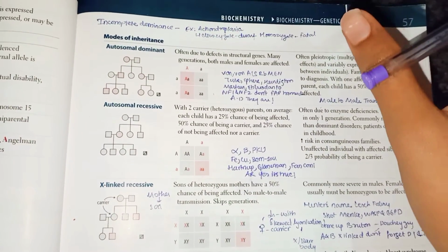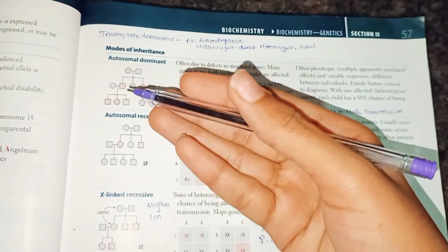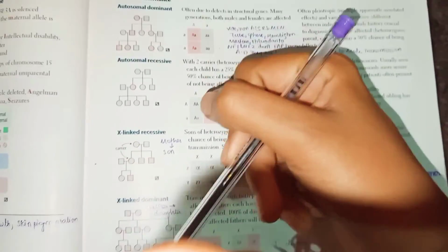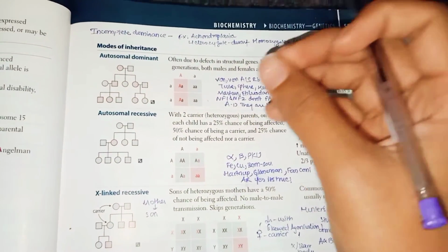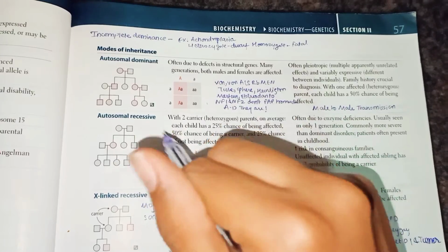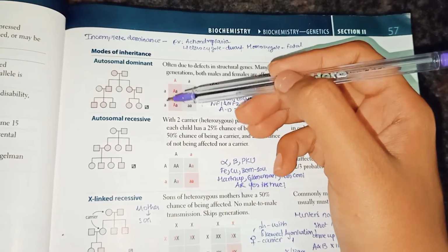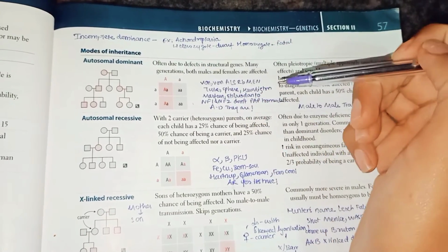First, the disease is autosomal dominant. I'll also make you understand how, just by seeing the pedigree chart, you should be able to say what kind of disease it is. Even that we'll learn. So first is autosomal dominant. We'll start with this matching. You can see here one of the parents is homozygous recessive. One of the parents is heterozygous.